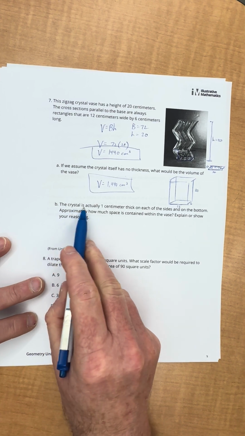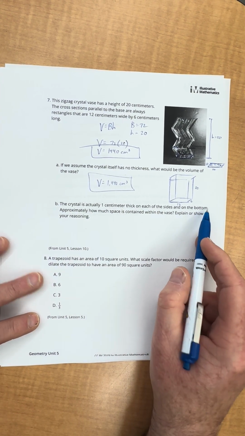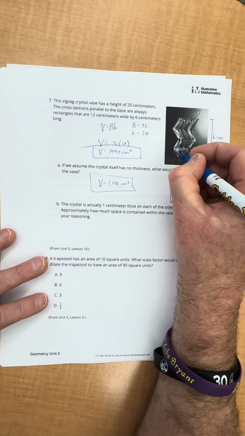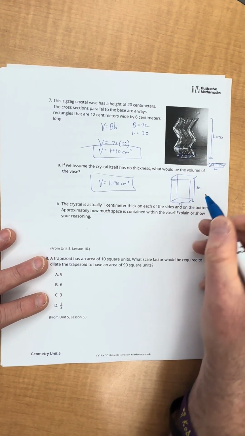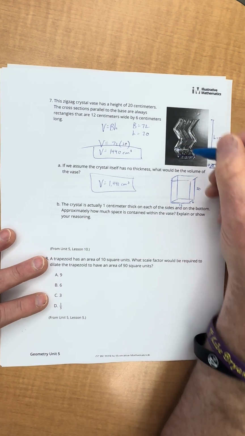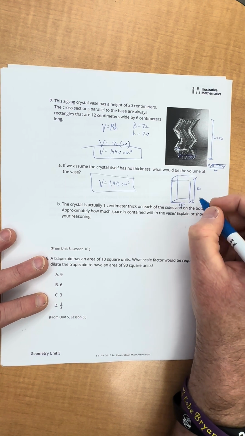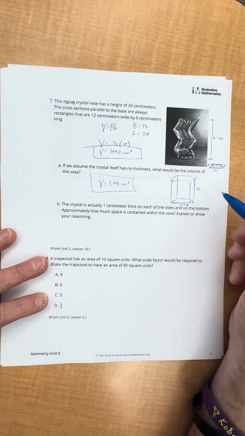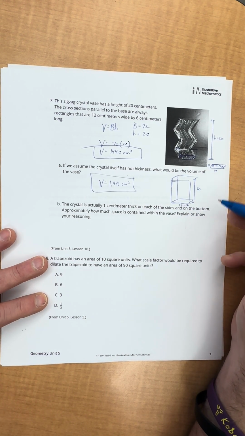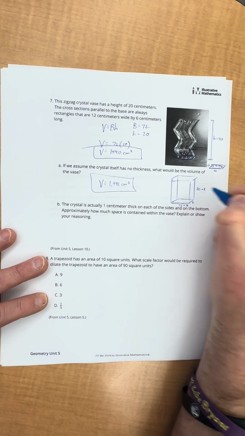Now they're saying the crystal is actually 1 centimeter thick on each of the sides and on the bottom. They didn't say the top. They're just saying the bottom and each of the sides. So that would mean 12 minus 2, right? And then on the bottom, so instead of 20, it'll just be minus 1.